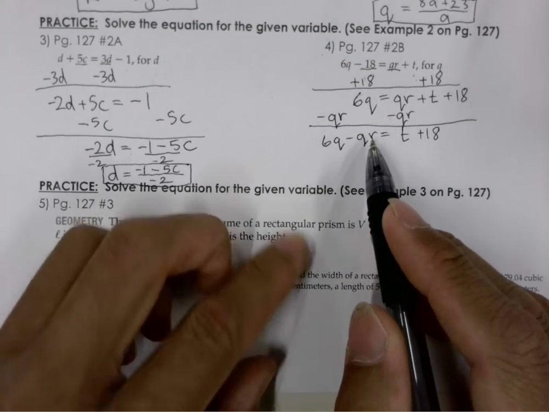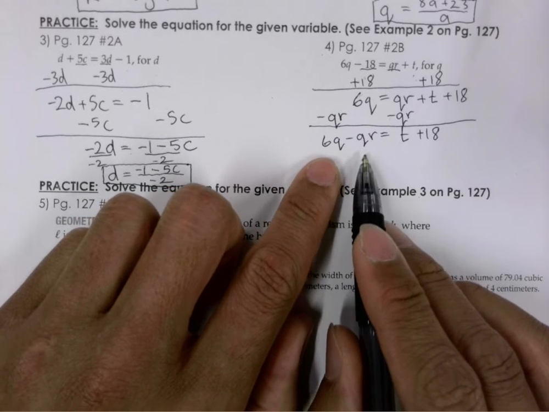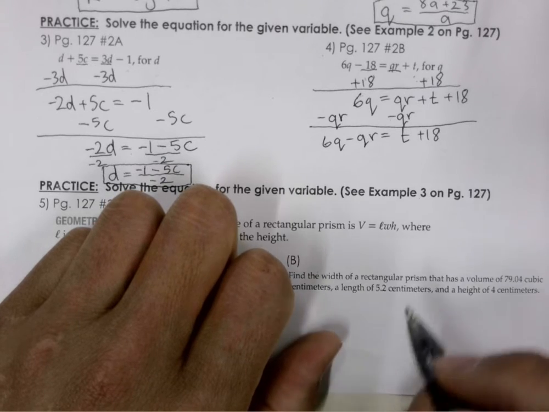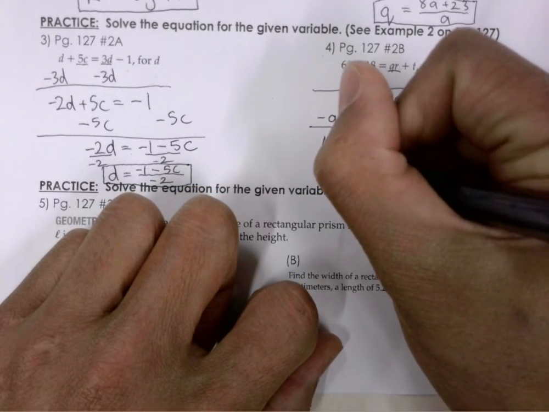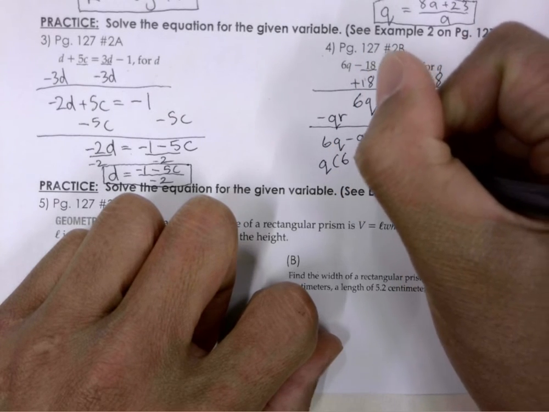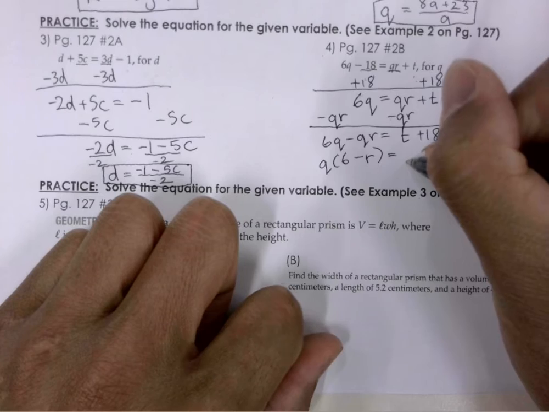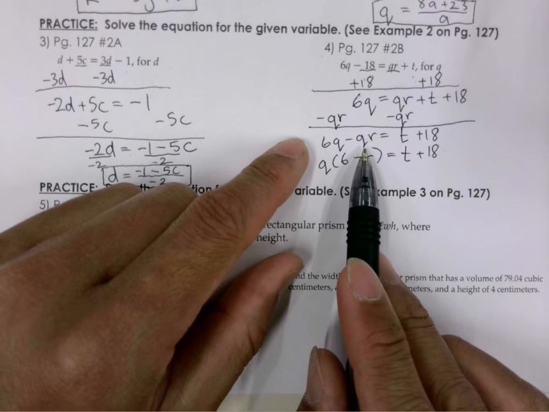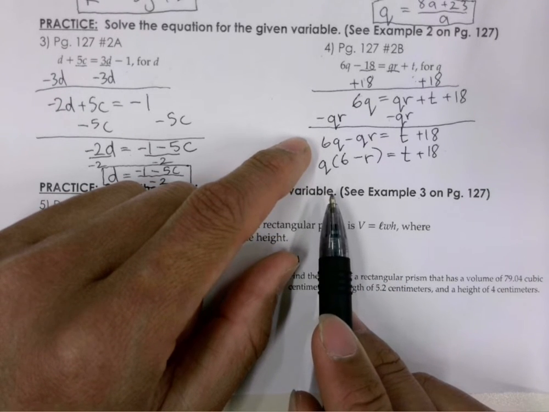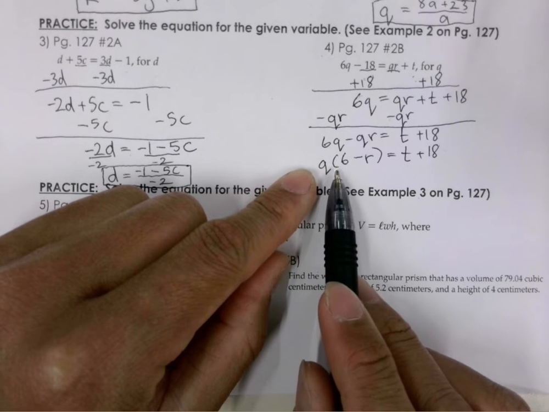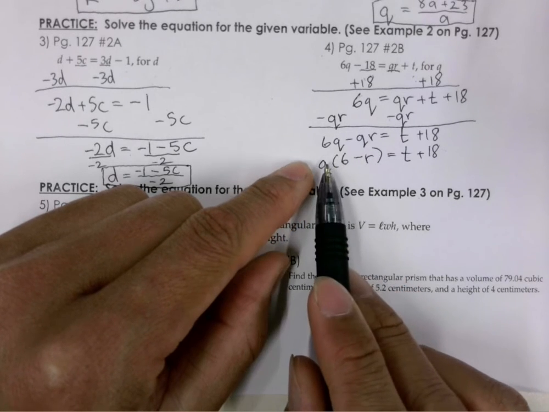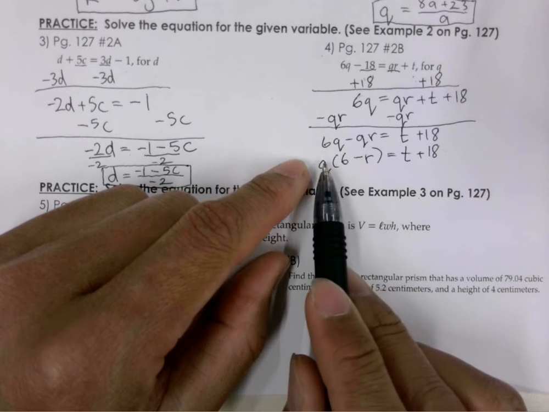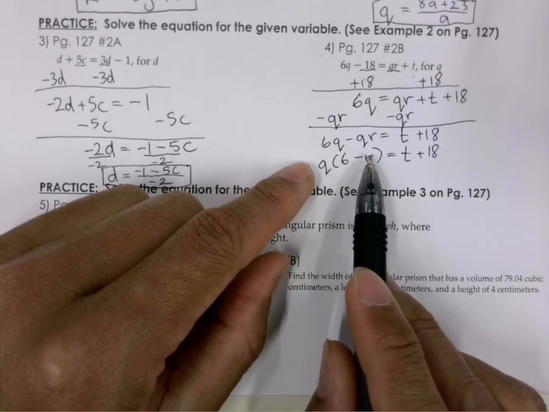Alright, so now on the left side of the equal sign, since both terms have a q, we can factor out that q. The way that's going to look is q parentheses 6 minus r parentheses is equal to t plus 18. So factoring out the q is like a reverse distribution. And you'll notice here in the q parentheses 6 minus r parentheses, if we distributed out the q, we would end up with our original expression, 6q minus qr.